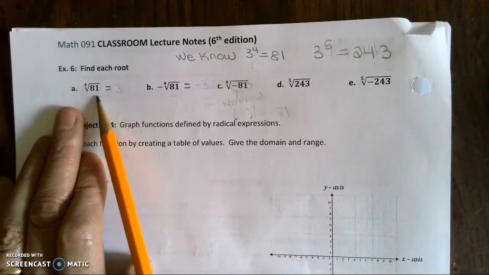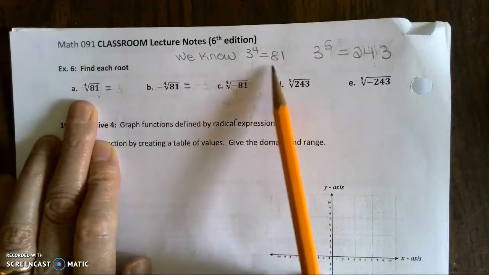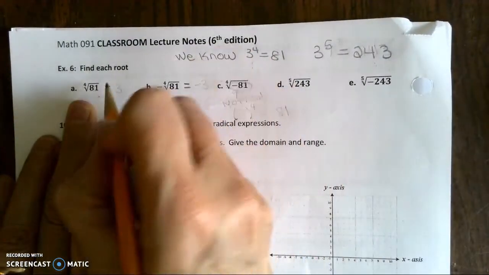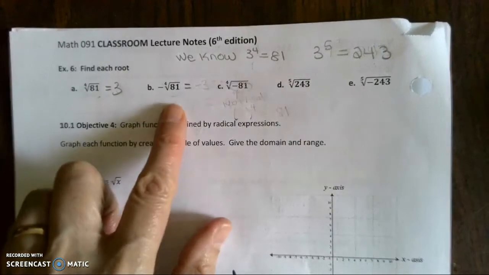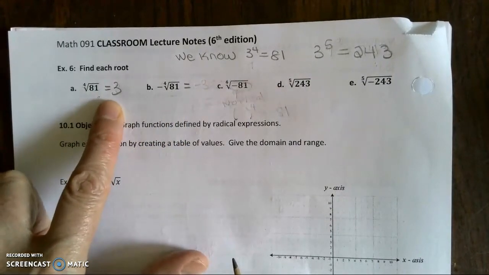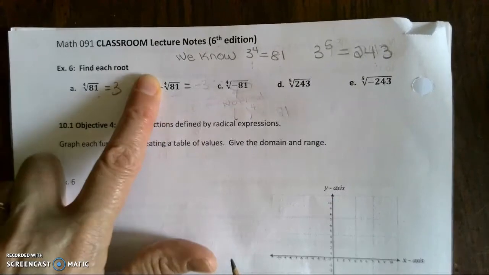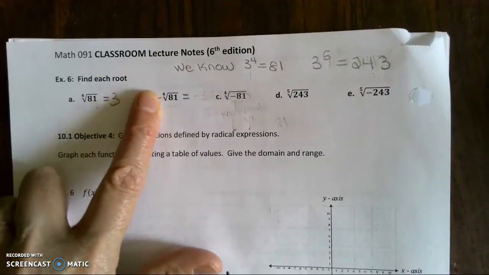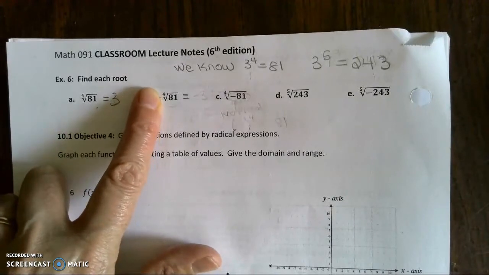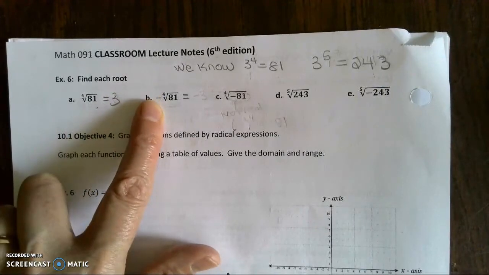Okay, the first one says the 4th root of 81. Because this is true, we know it's going to be equal to 3. This one is just like this one. The only thing that's different is the negative on the outside. So what I'm going to do is take the 4th root of 81 and then write down the opposite. So the 4th root of 81 is 3. So this would be negative 3.